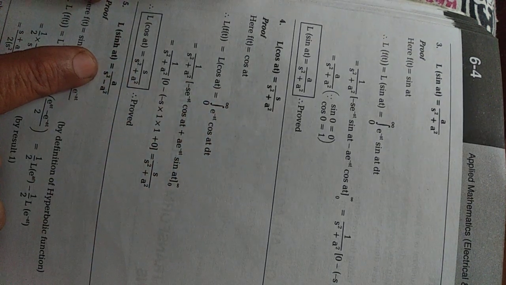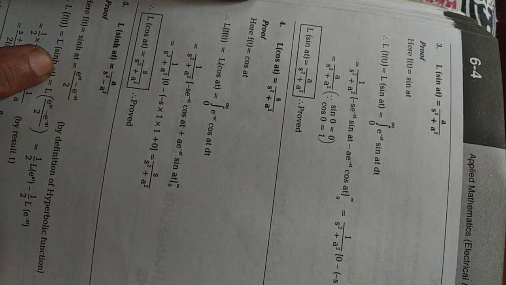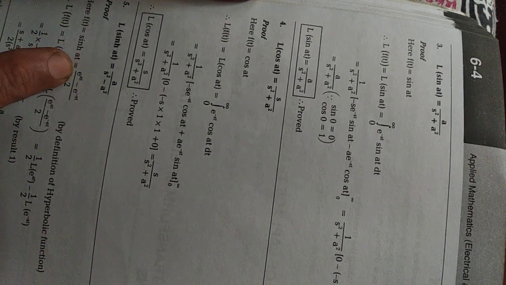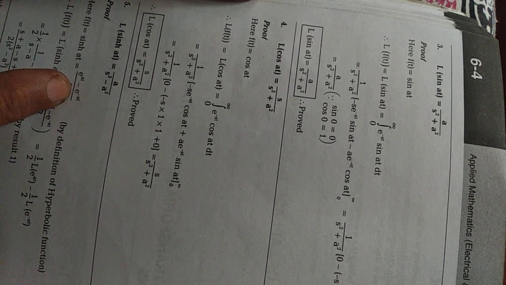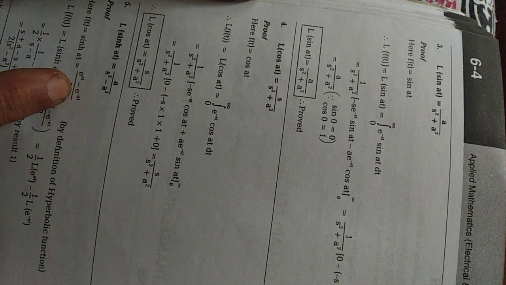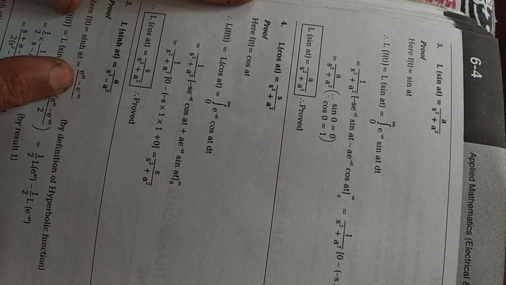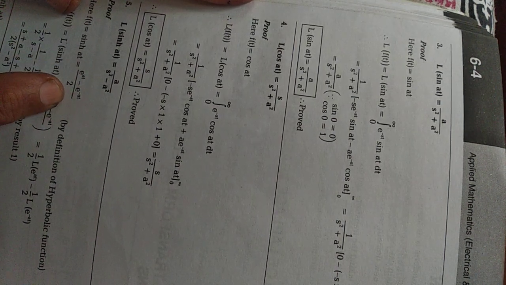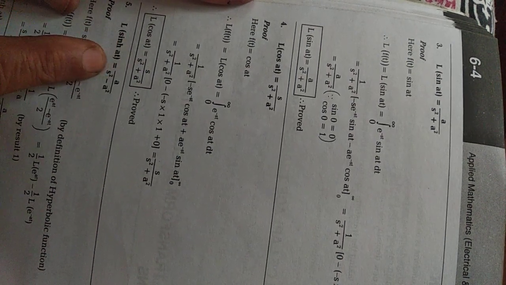Now we will see the fifth one, Laplace of sine hyperbolic at is a upon s square minus a square. The definition of sine hyperbolic is like this. For mechanical students, this definition is new, so keep this in mind. Try to write all these things on paper. Sine hyperbolic at is e raised to at minus e raised to minus at divided by 2. This is the definition of the hyperbolic function. This is not sine h at. This is sine hyperbolic at, pronounced like this.